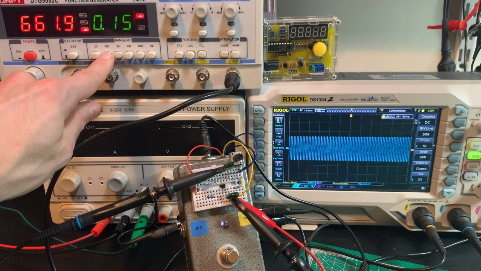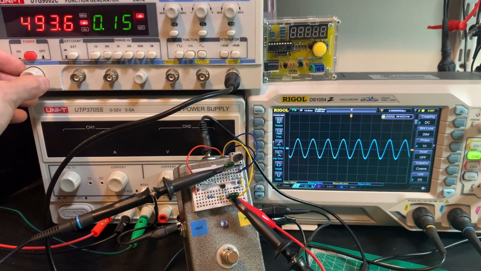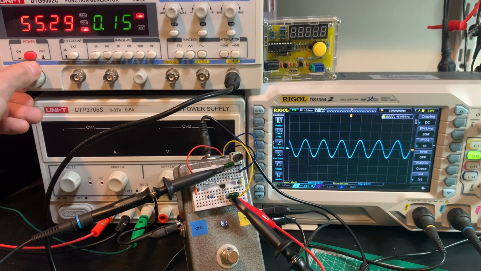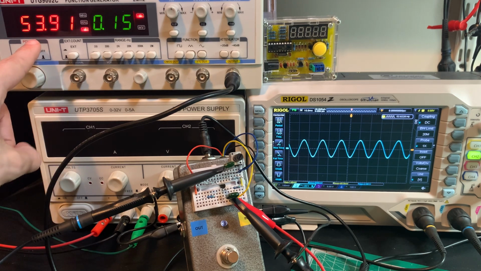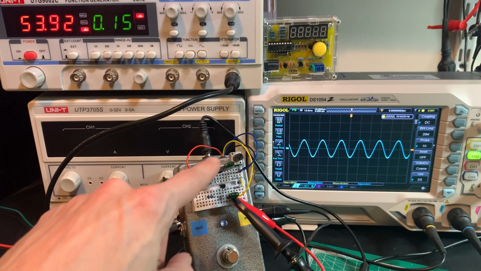So if I jump down a scale on this function generator, and then I take it down a little bit more, we're getting towards that now. And it's around here. So it's just a little bit above 50 hertz. And that will be because of component tolerances. That might not be exactly 100 nanofarads. And our resistances.